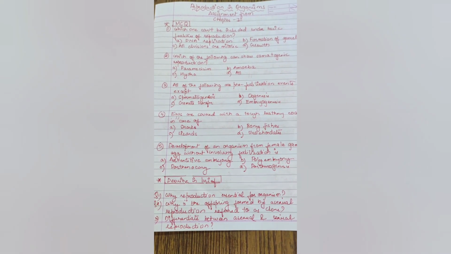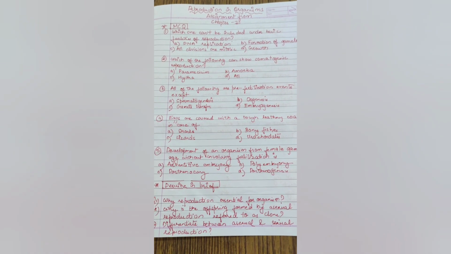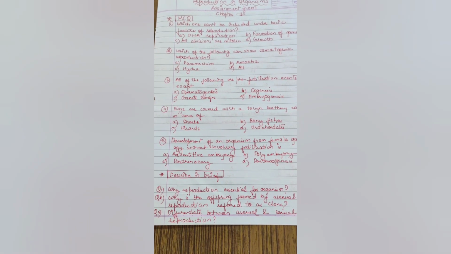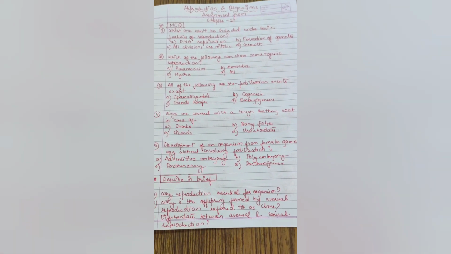Now, this is the assignment from chapter 1, Reproduction in Organism, and these are some of the important questions which you have to practice, and you have to do this assignment in your notebooks. The first is 5 MCQs. The first is, which one can't be included under basic features of reproduction? A. DNA replication, B. formation of gamete, C. all divisions are mitotic, or D. growth that is due to protoplasm.